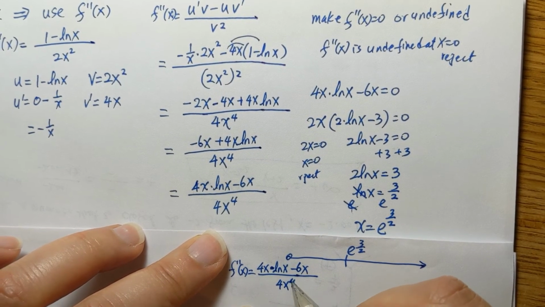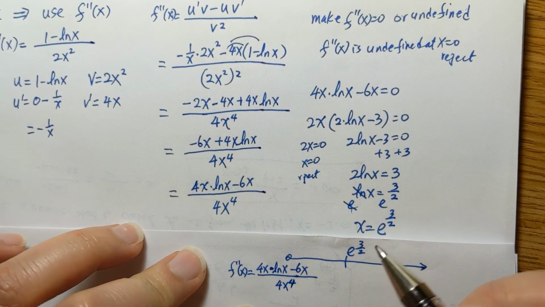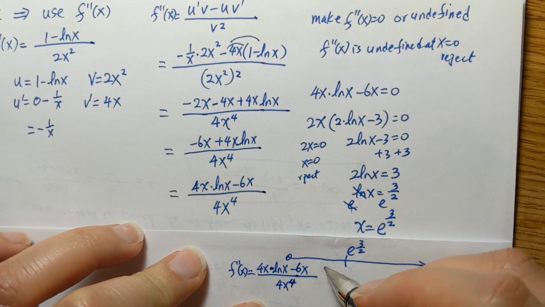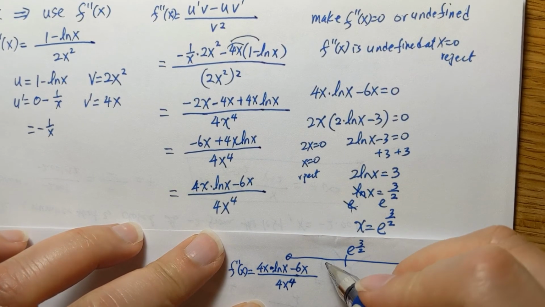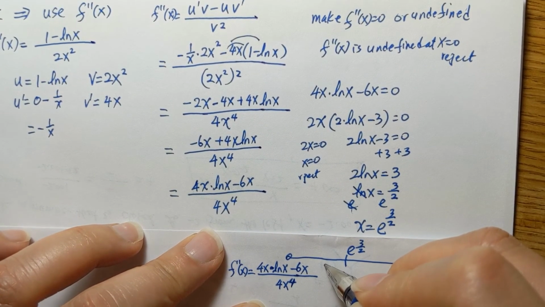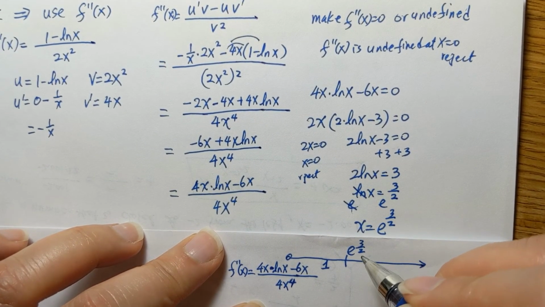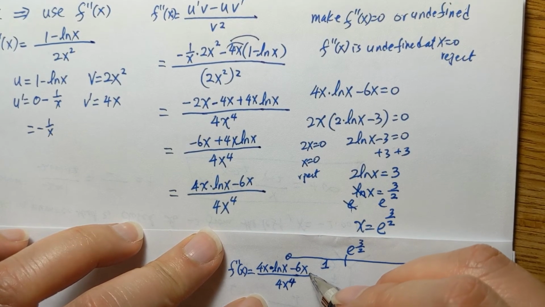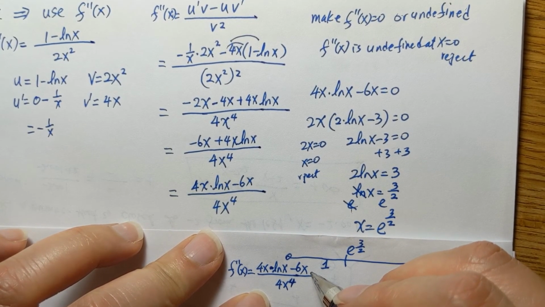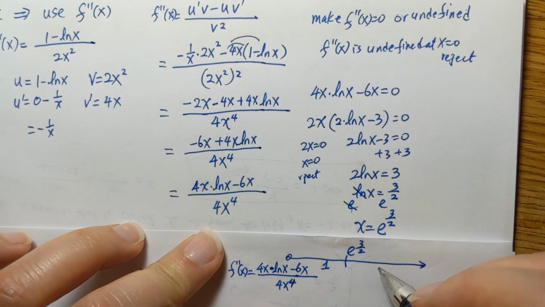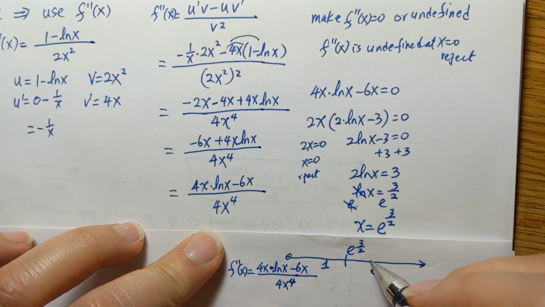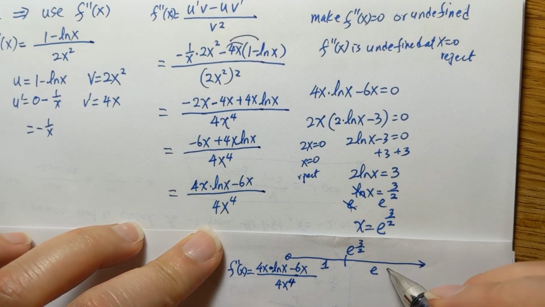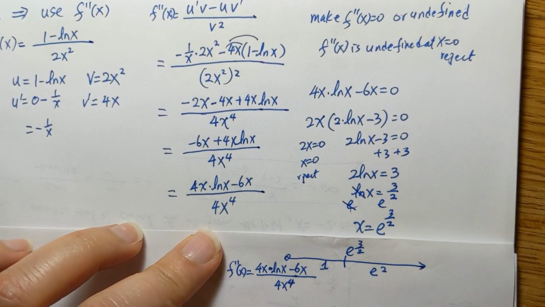This part is always positive because the 4 is positive, actually x to the fourth power is positive. So in here you're going to choose any number you want. Okay, so this time I'm going to use 1. Before I already used e to the negative 1, so we can use 1. And then here we're going to use, let's say, e squared, because it's about 7.4. Okay, so now let's check it.